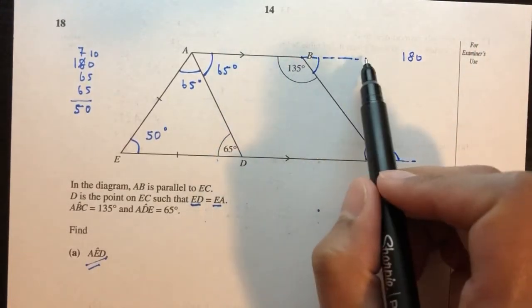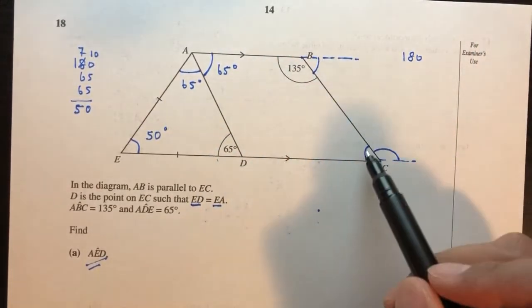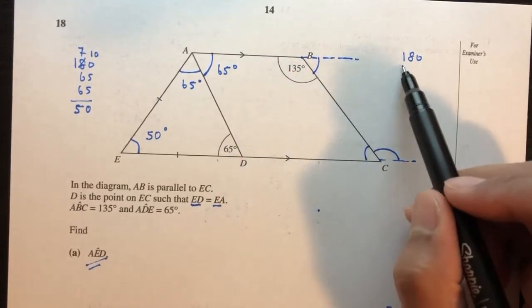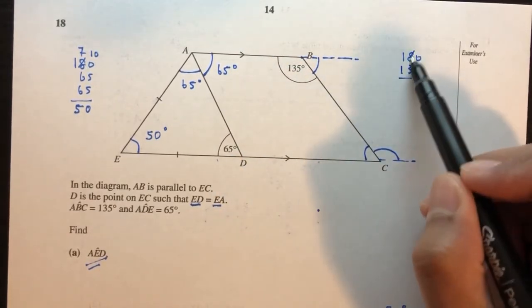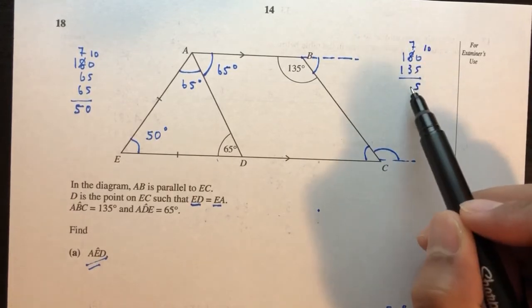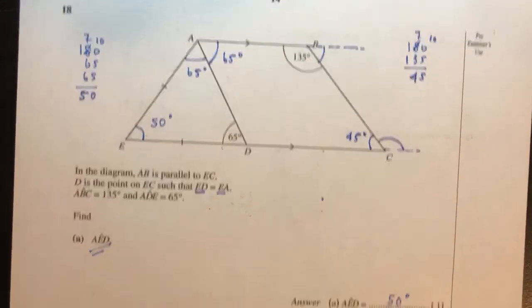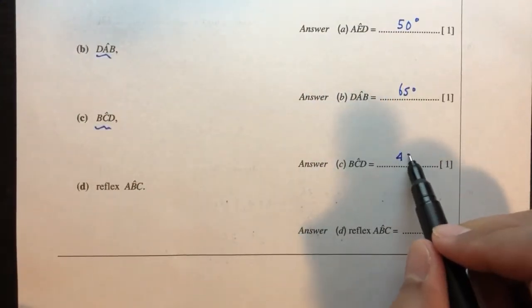So if you continue this line and this line, this angle will be the same as this one. So what is this angle? This will be 180 minus 135. So we have 45. So 45 is BCD.